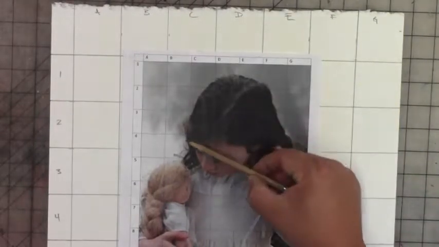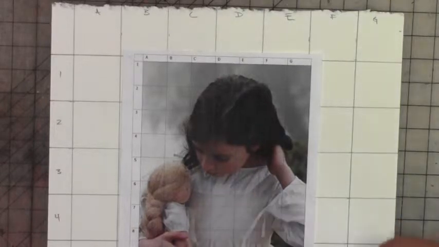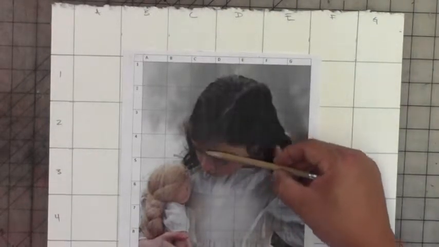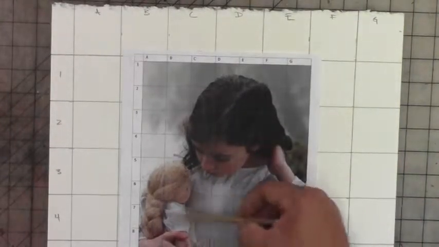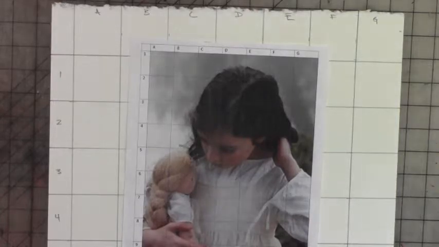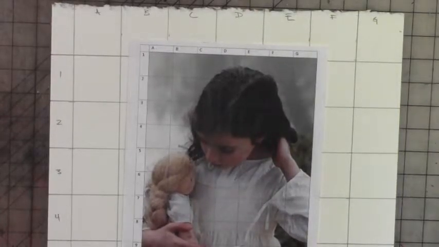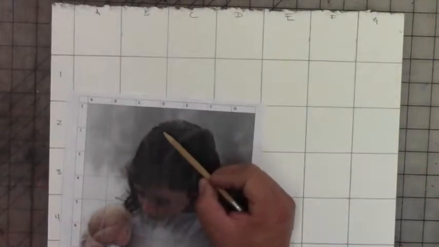So I'm just going to follow the outline all the way around her and in her dress there, and that allows me to know where I should place the eyes, her features like her nose, her doll, her hand, and we're going to use that grid. So I have a grid on my picture and a grid on my page, and I'm just going to start in D1 here, and I'm going to look at both the positive and the negative space.